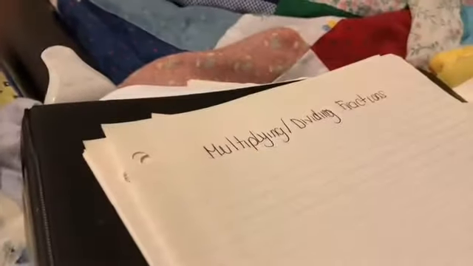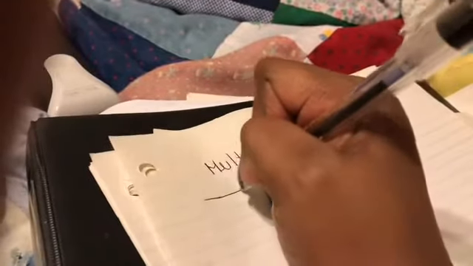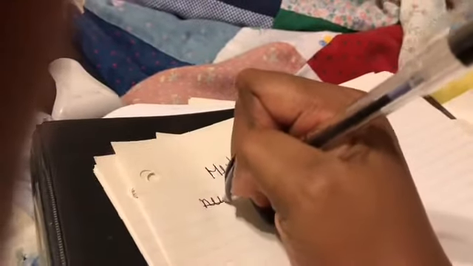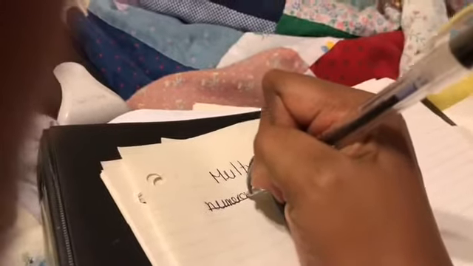Now, remember, y'all, I said the numerator is at the top and the denominator is at the bottom.